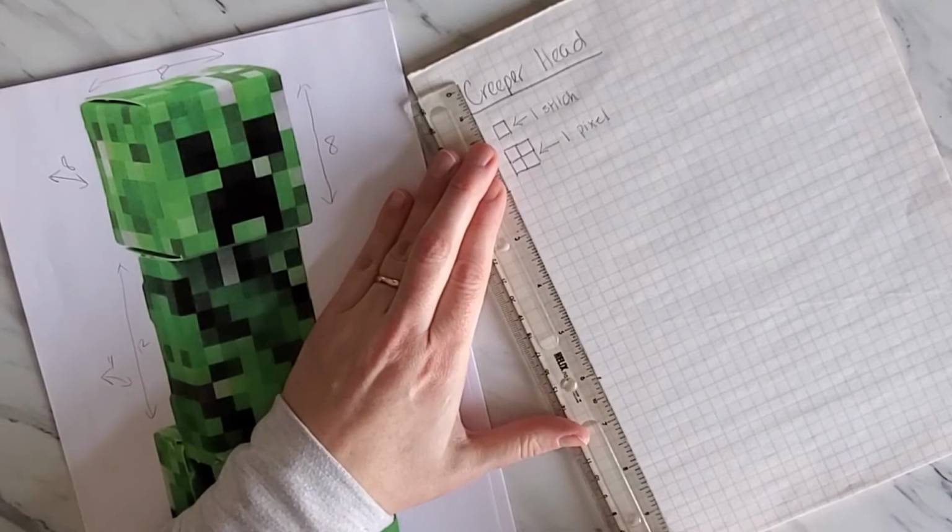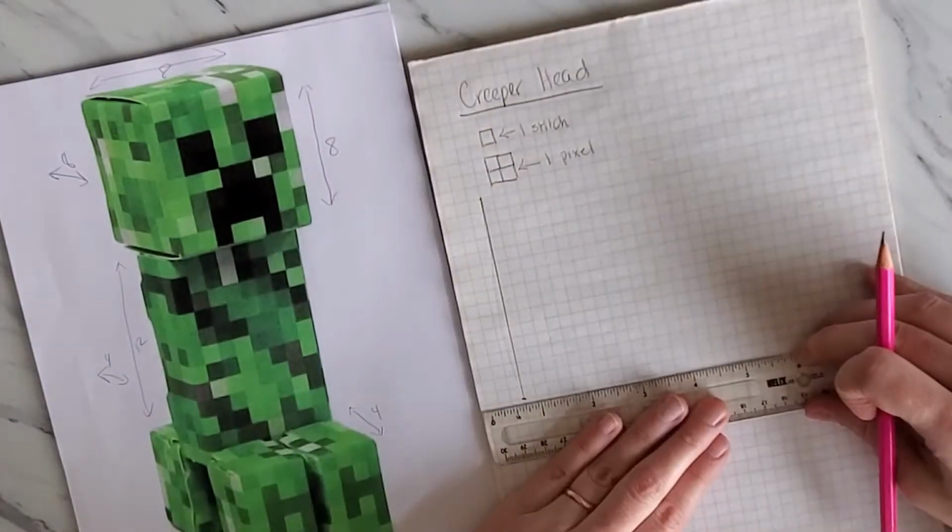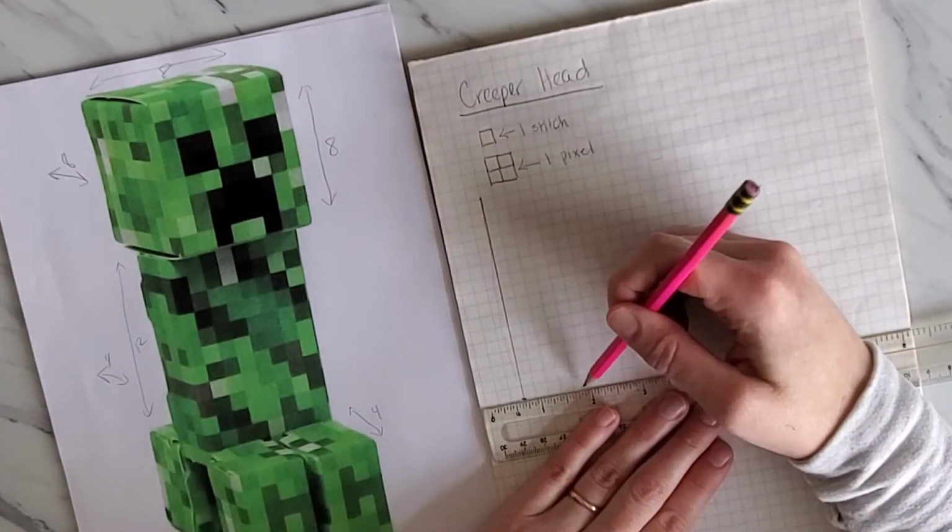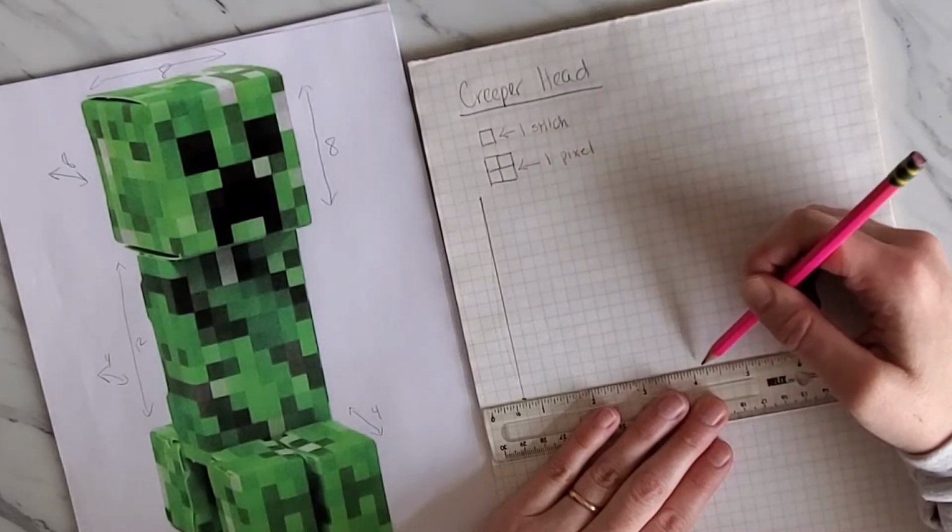The creeper is basically made up of squares and rectangles, just like everything else in Minecraft. So you're going to go ahead and break your project down into 3 sections. You'll need a head, a body, and the legs. Using the measurements that you made on your reference photos by counting those pixels, you're going to start drawing out your parts on your graph paper.